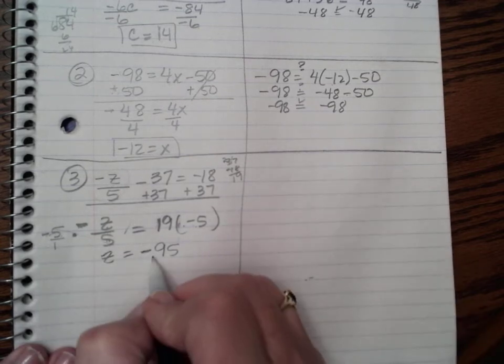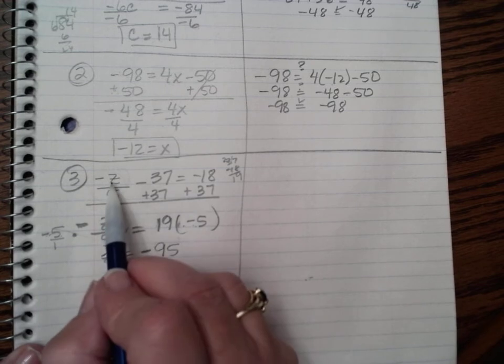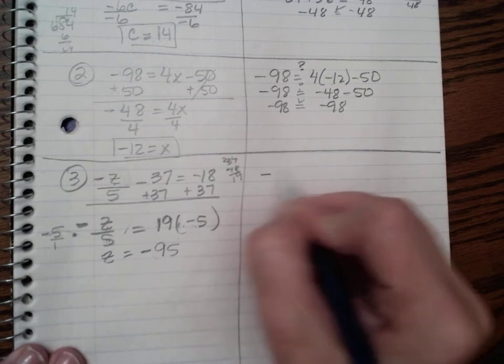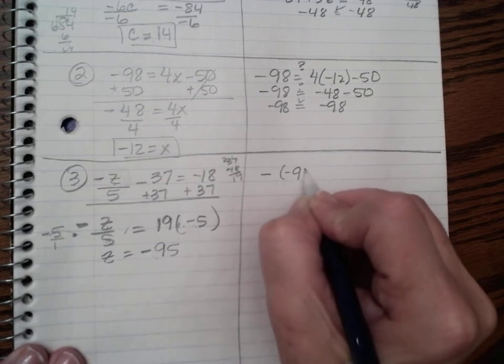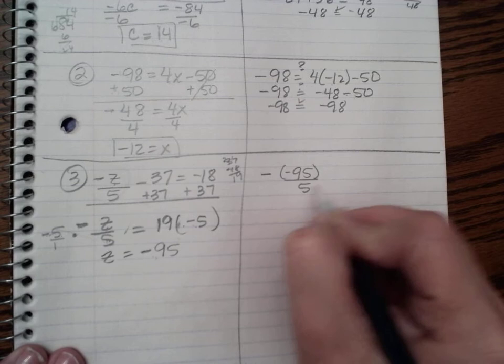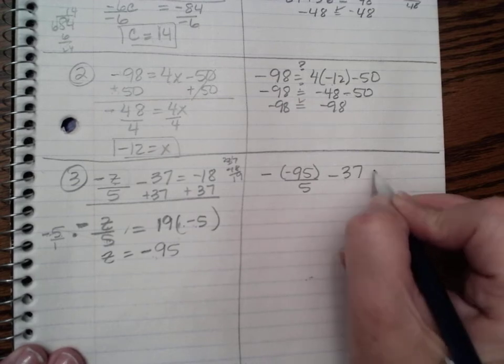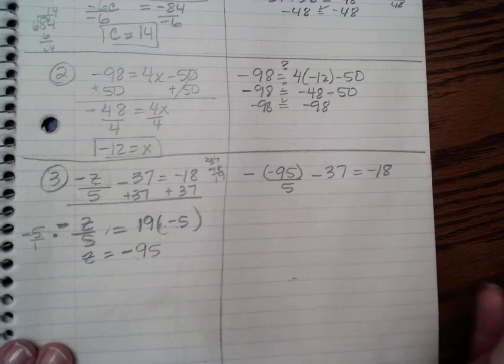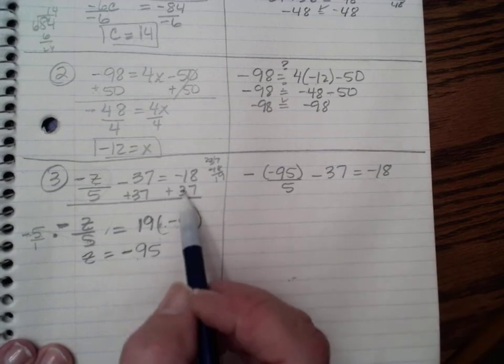Okay, now check. You can put negative 95 in for the z. So you've got to be careful. So you have a negative 95 divided by 5 minus 37 equals a negative 18. I do not think that's coming out right. What is wrong?